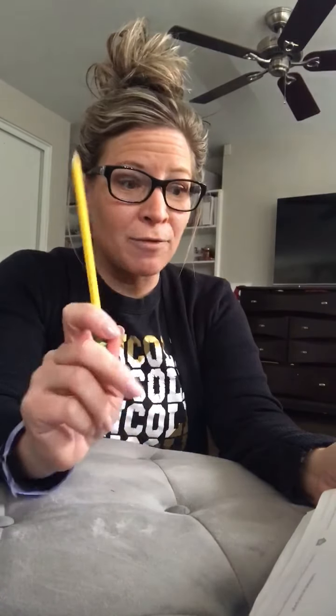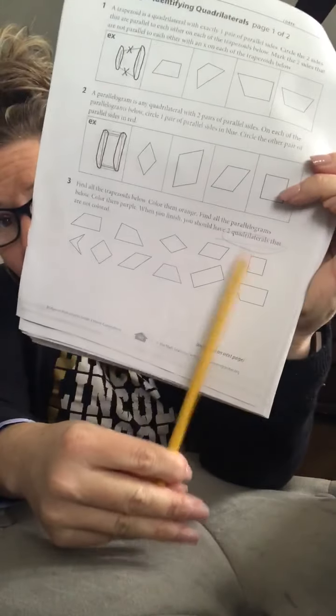Lastly, for this part, find all the trapezoids below. Color them orange. Find all the parallelograms below. Color them purple. When you finish, you should have two quadrilaterals that are not colored. Okay? There's only going to be two that are not colored. That's that. Last page, flip it over.